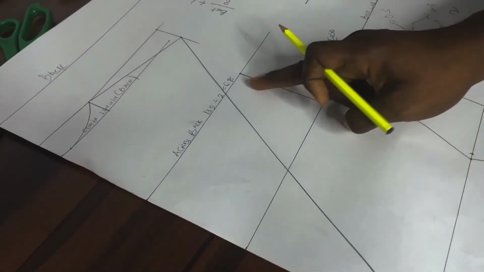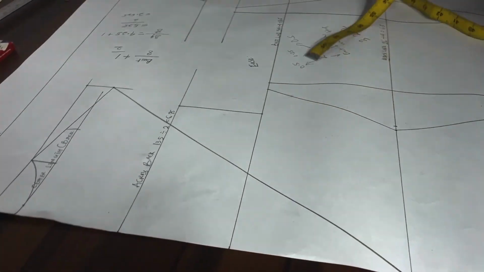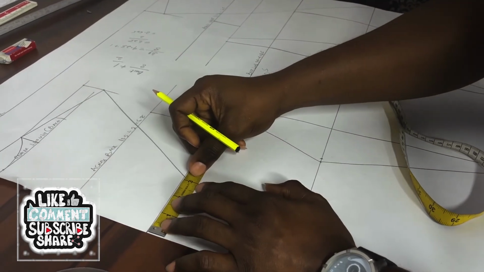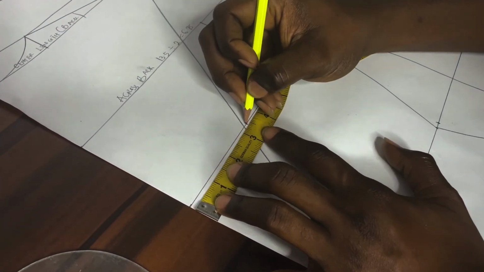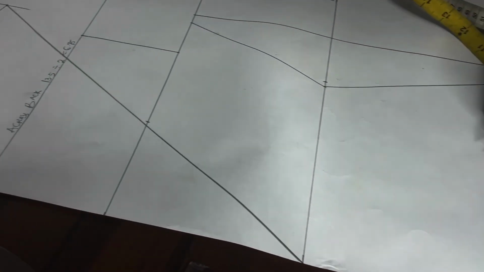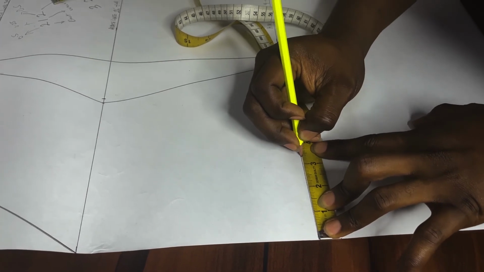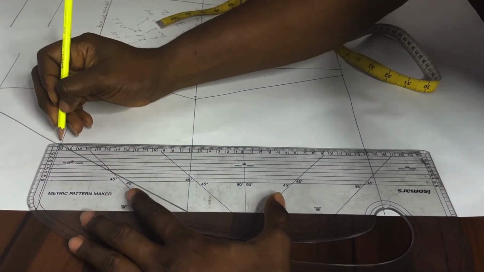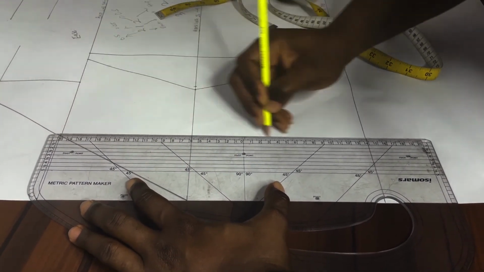So half of 6.75 will be 3.38 of an inch. So we have a line to connect.